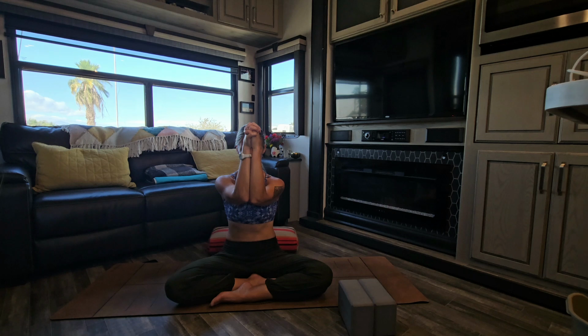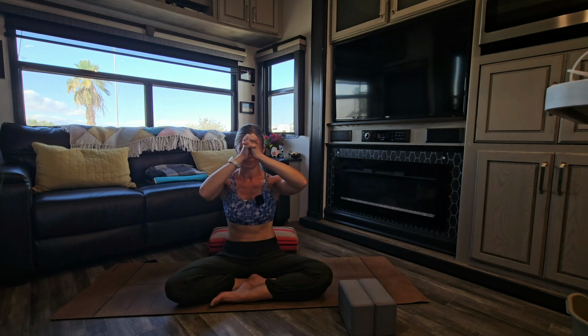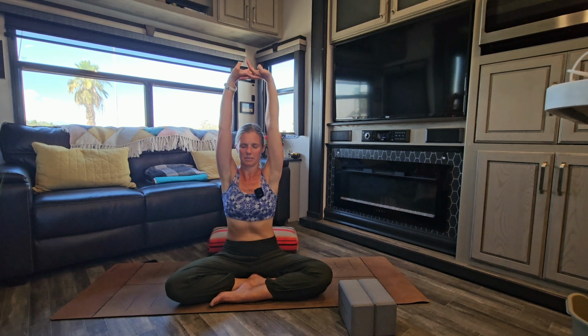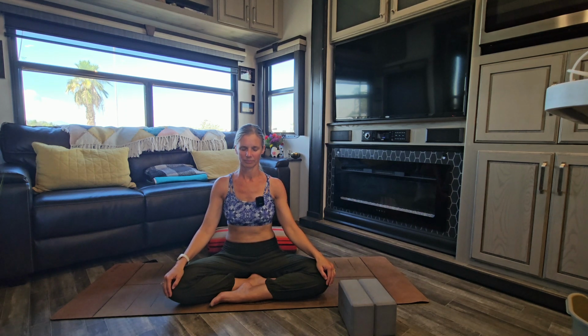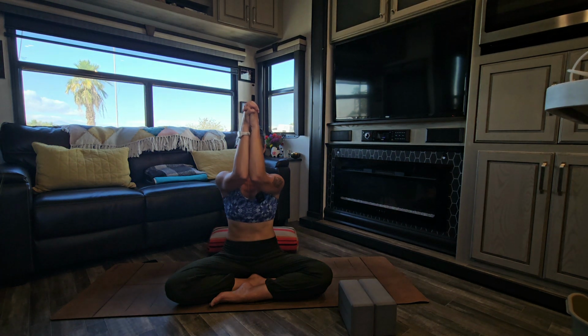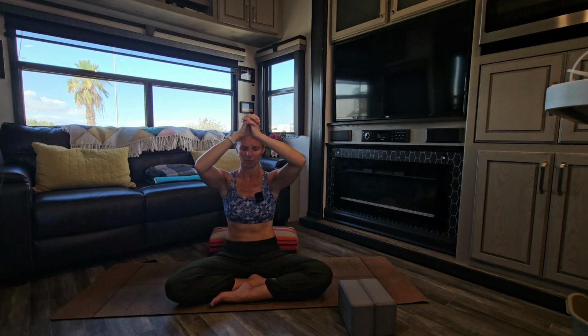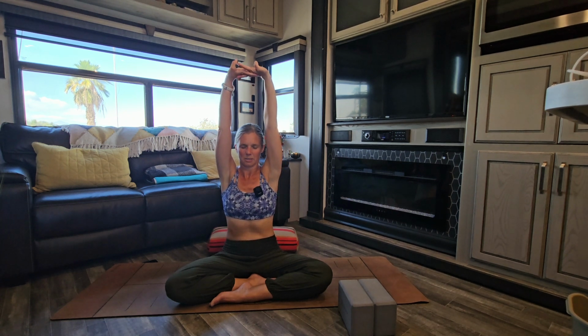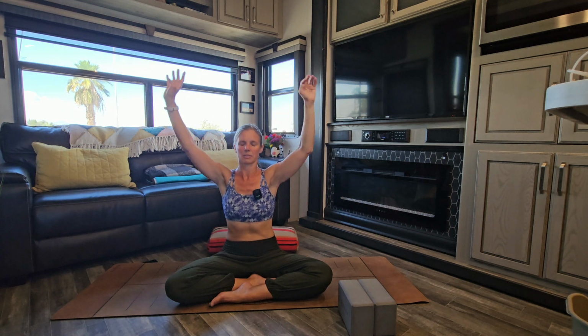Interlace the fingers, forearms, wrists, hands are together, and slowly peeling. Extend and release. Have one more. Arms. Here we go. Open up the forearms. Palms. Fingers. Press. Pause. And release.